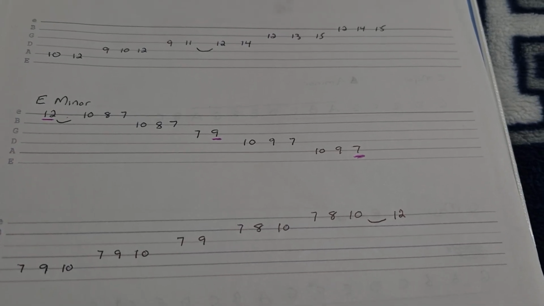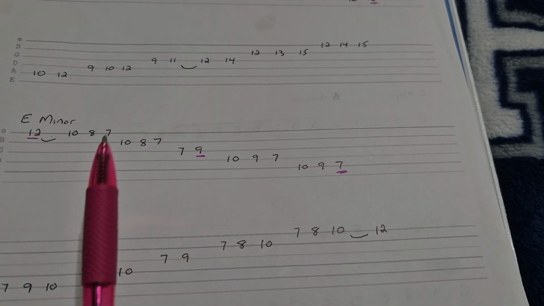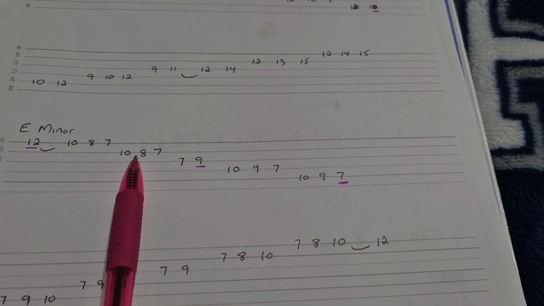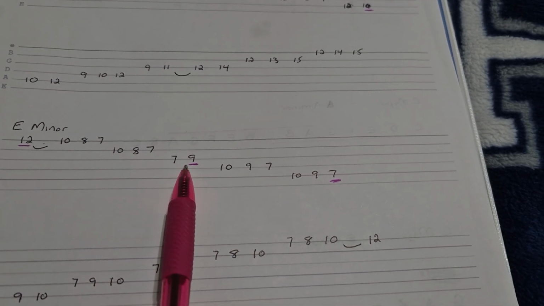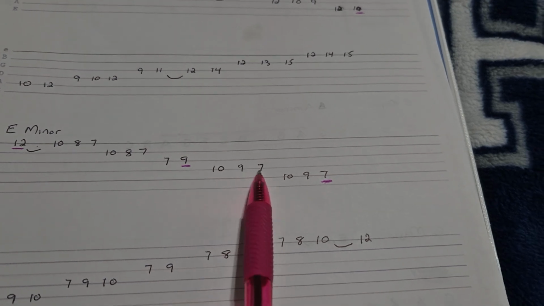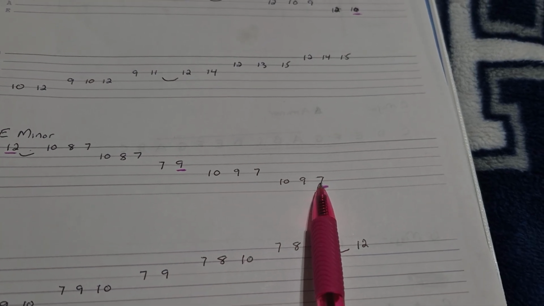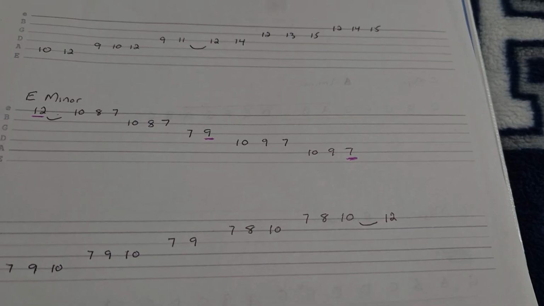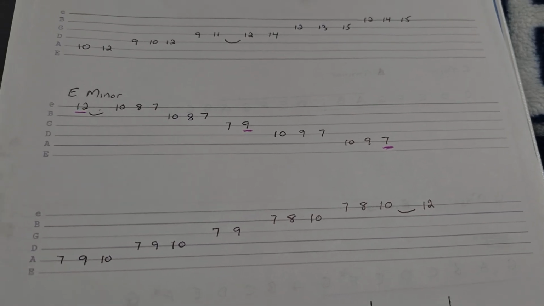Real quick, my first 2 strings are the same. My middle string has only 2 notes, and then the next 2 strings, 4 and 5, are the same. Let me demonstrate.